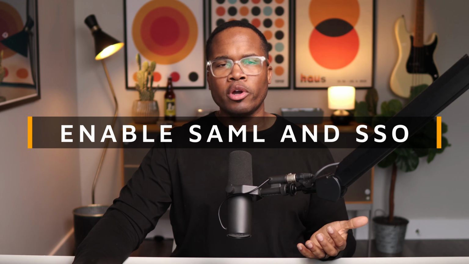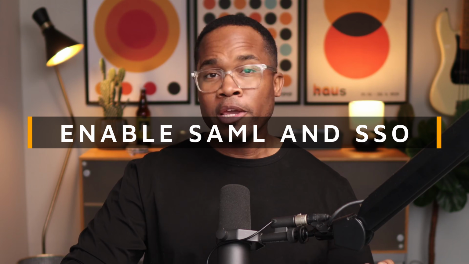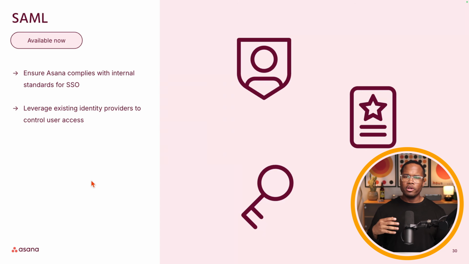We also can enable SAML and SSO at this point as well. And so this is a big requirement. We hear this a lot of times from IT managers. They want to know, can we enable SSO? Yes, you can. And so this happens in the admin console. You can configure it with your Google Workspace or your Active Directory, whatever it may be that you're using, your Azure, even Okta at this point. And so there's a lot that you can do here as well.